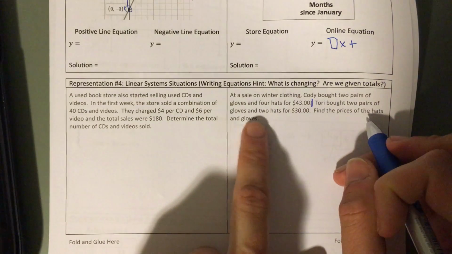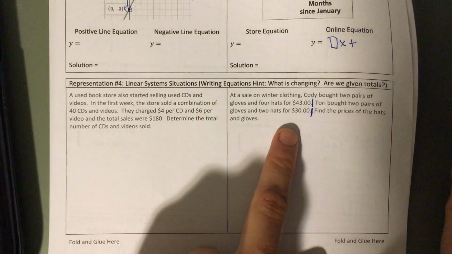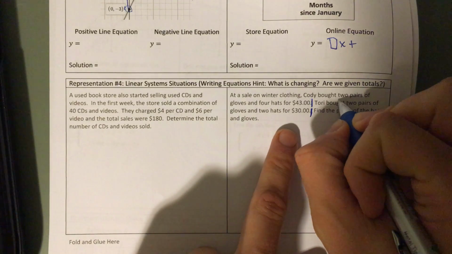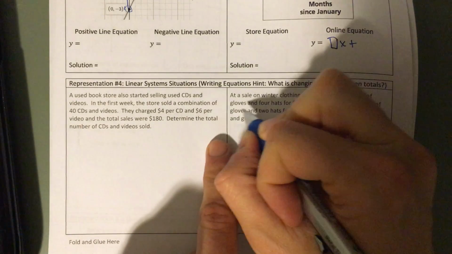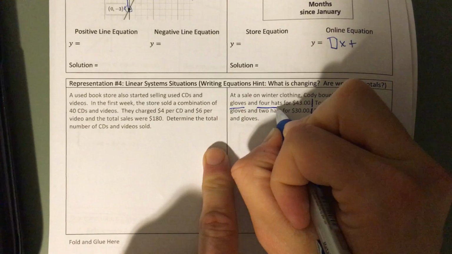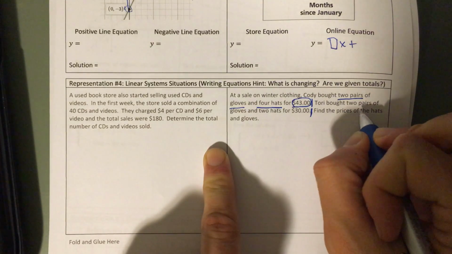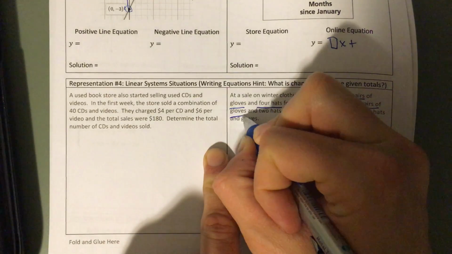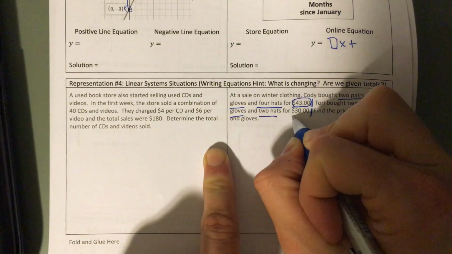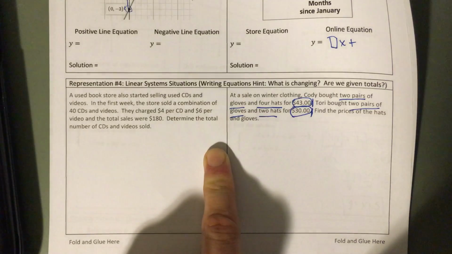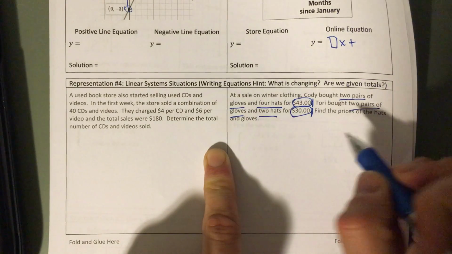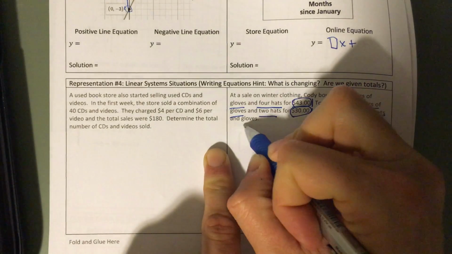Tori bought 2 pairs of gloves and 2 hats for $30. So right away we know we're talking about 2 pairs of gloves, 4 hats, and then there's 43, right? And the next sentence, it's very similar. 2 pairs of gloves and 2 hats for a different price. It says find the prices of the hats and the gloves.